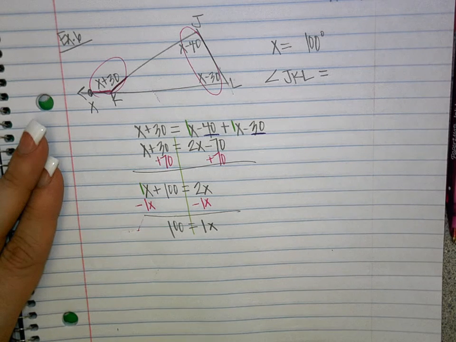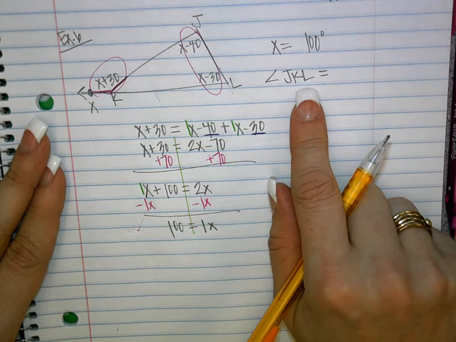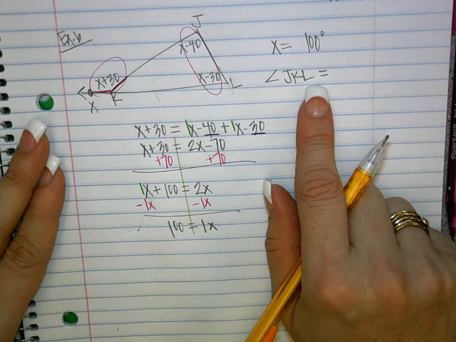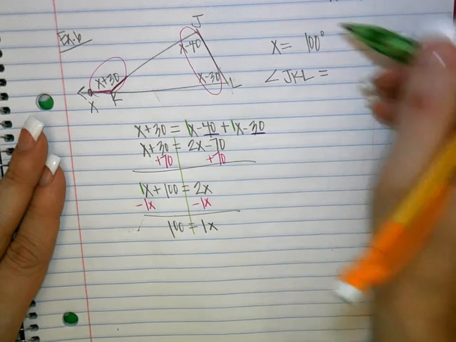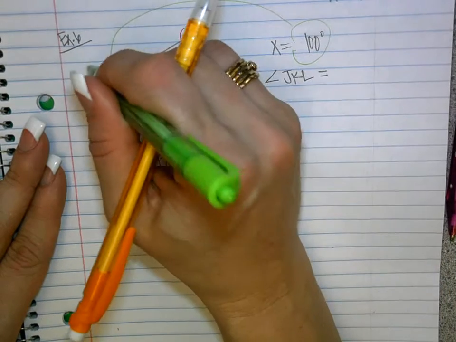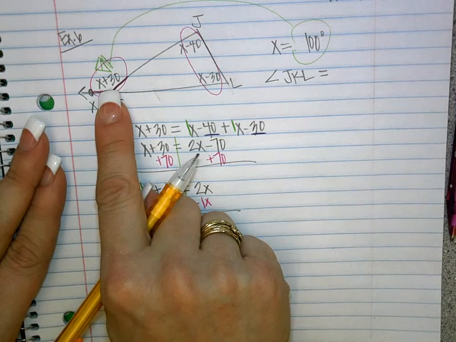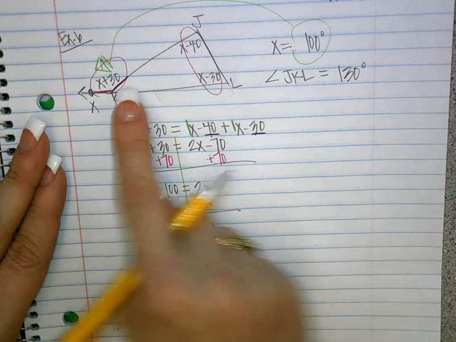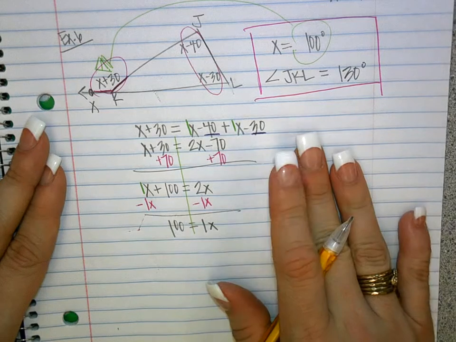Then, am I done? Not quite. How can I solve for angle JKL? You can plug in, exactly. I know that 100 is equal to x. Take this 100, plug it in for x. And we would get what? 130. Just plug it in for x. So 100 plus 30 gives you 130. Questions on how I did that?